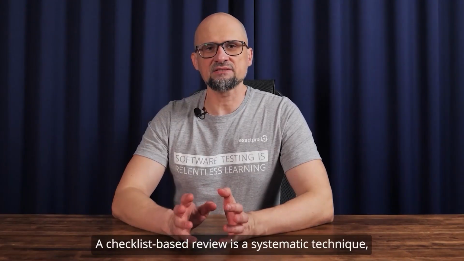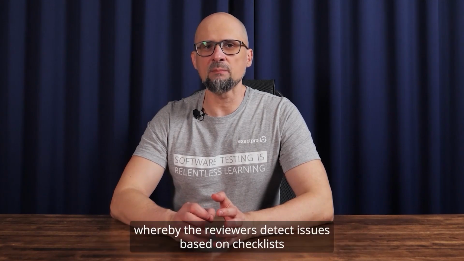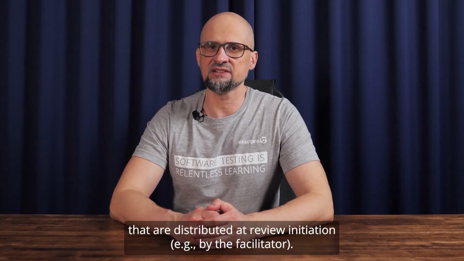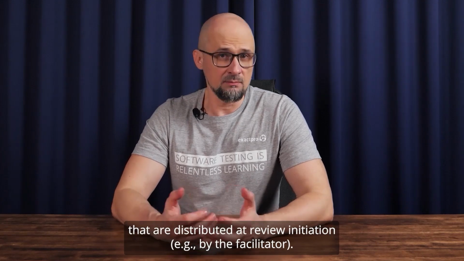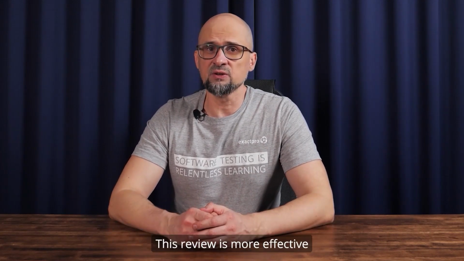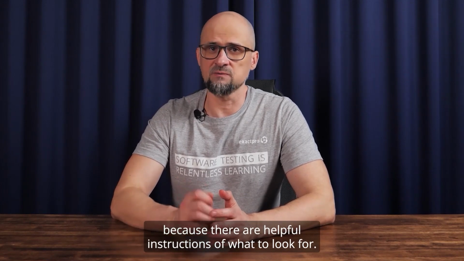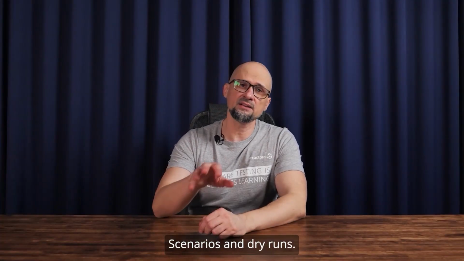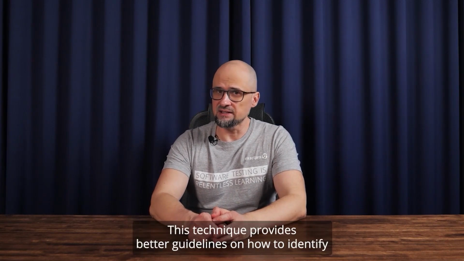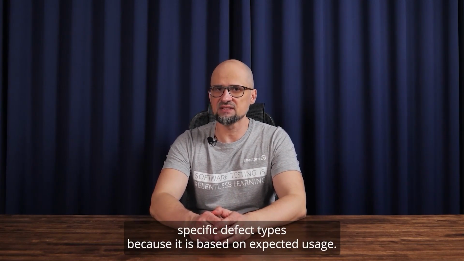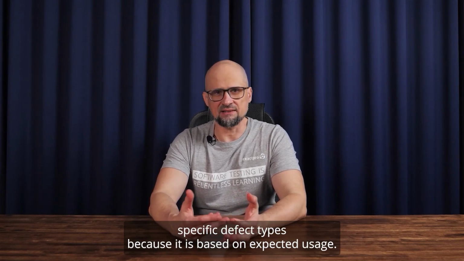A checklist-based review is a systematic technique whereby the reviewers detect issues based on checklists that are distributed at review initiation by the facilitator. This review is more effective because there are helpful instructions of what to look for. Scenarios and dry runs. This technique provides better guidelines on how to identify specific defect types because it is based on expected usage.